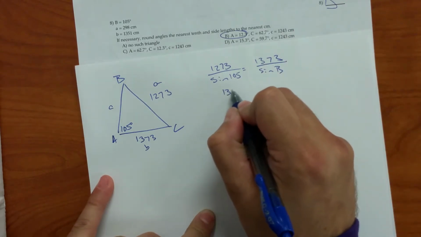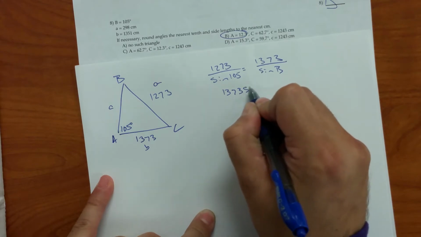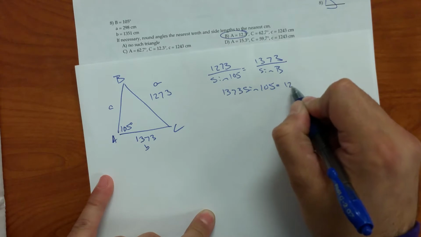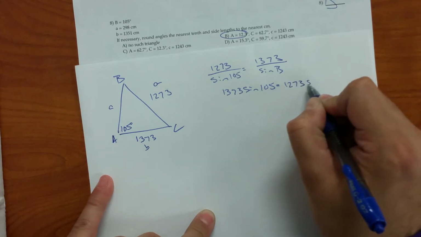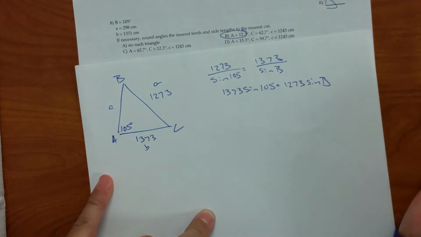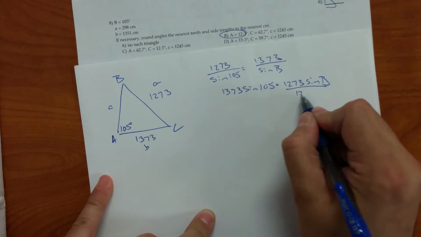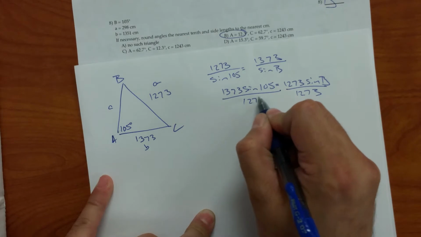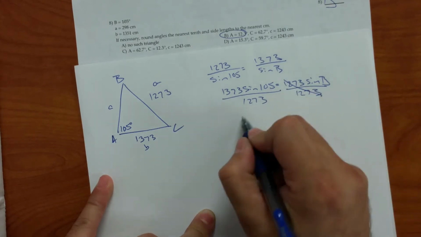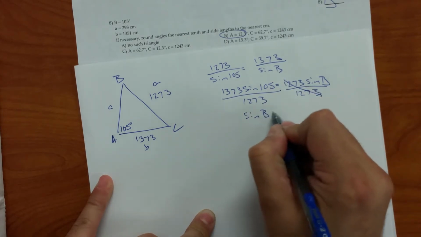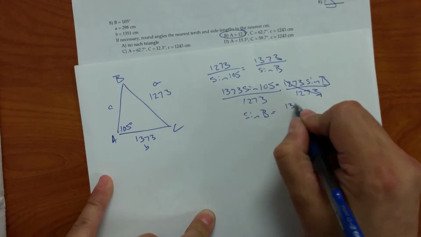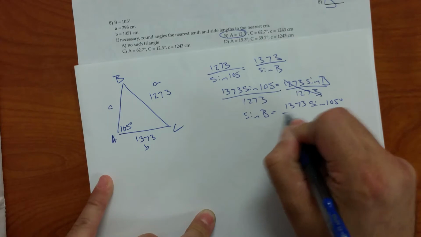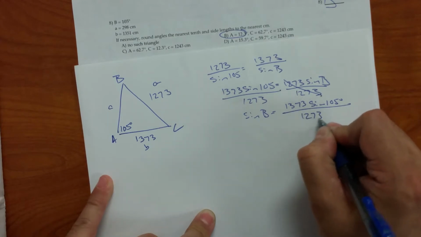So 1373 sine 105 is equal to 1273 sine B. Now divide by 1273. And so right here, I'm going to get sine B is equal to 1373 sine 105 degrees right here over 1273.